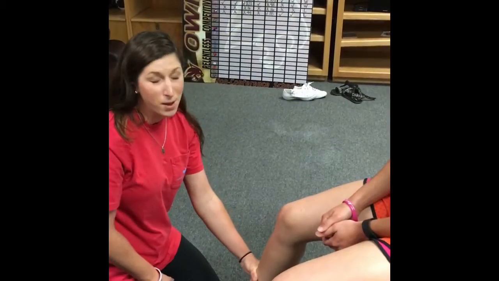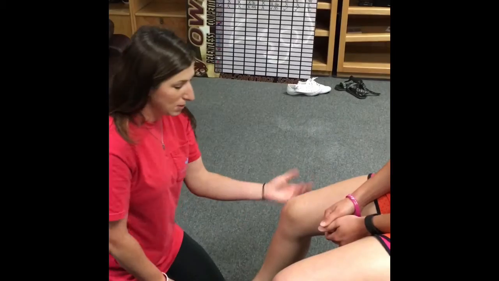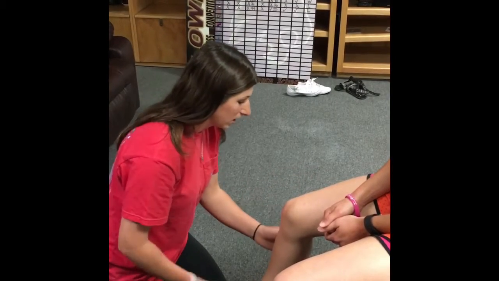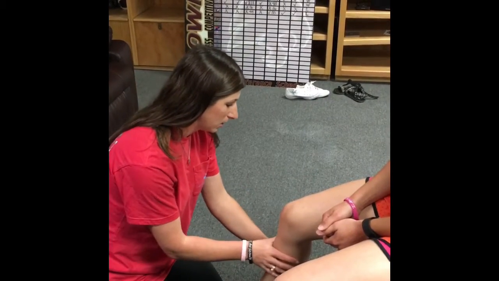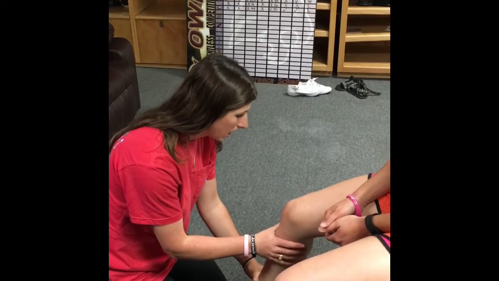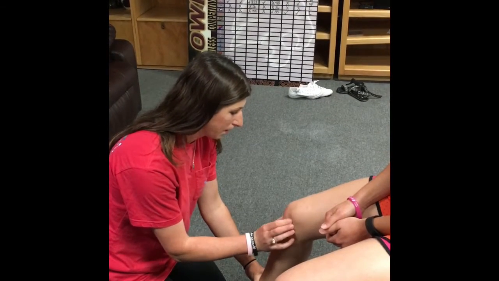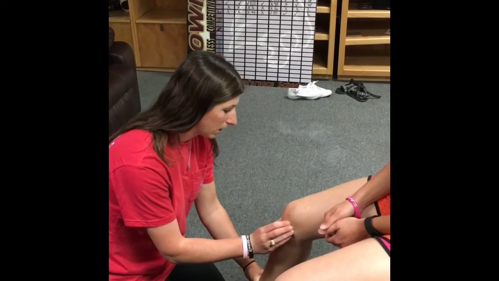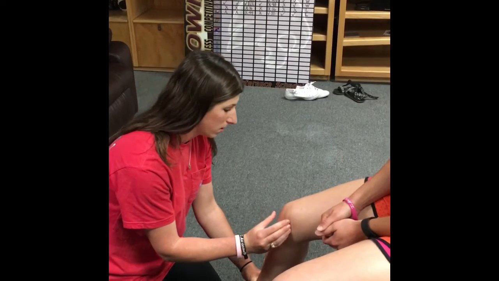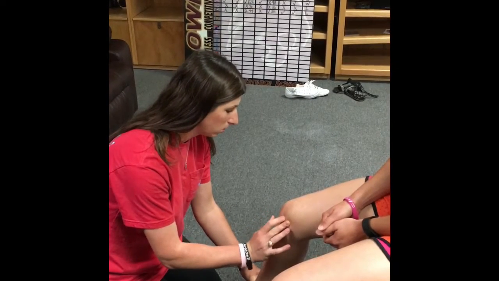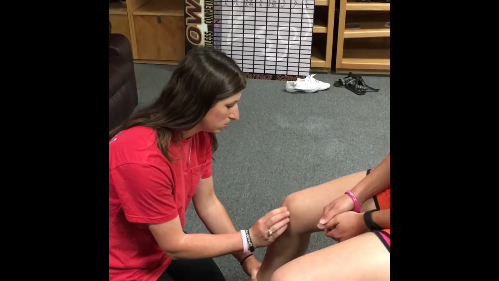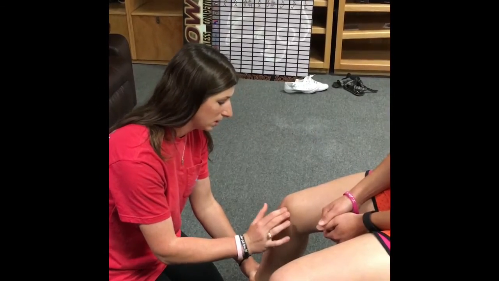And next, I'll palpate the medial meniscus. So the patient is sitting with the leg off the edge of the table, and I'm going to internally rotate the tibia and palpate along the medial joint line. With internal rotation, the meniscus pokes out a little, and you should be able to palpate a soft prominence, and that is the meniscus.